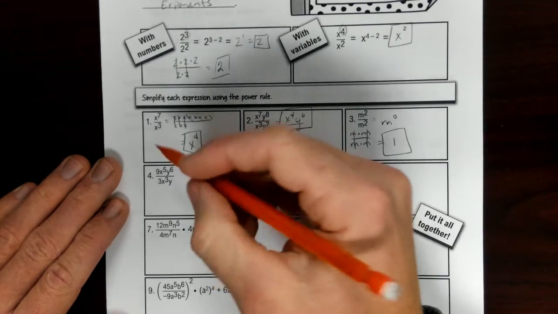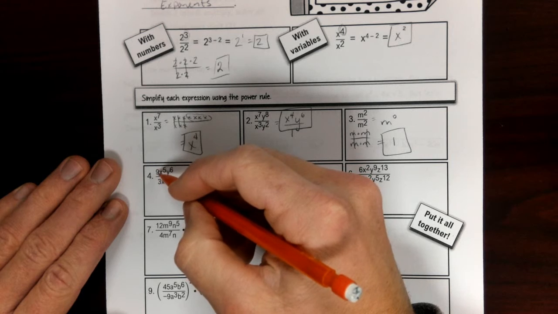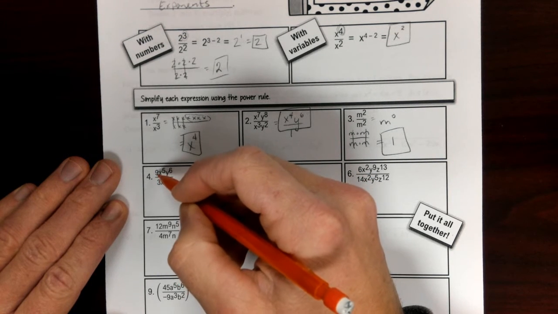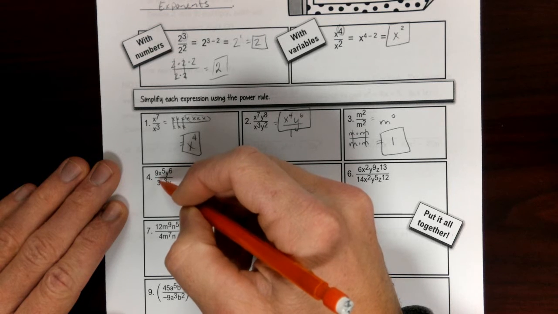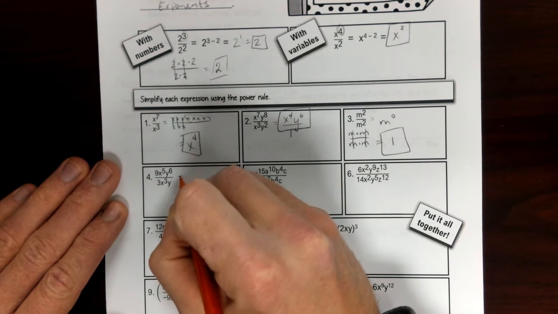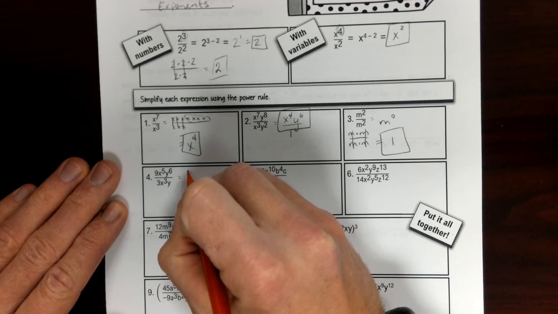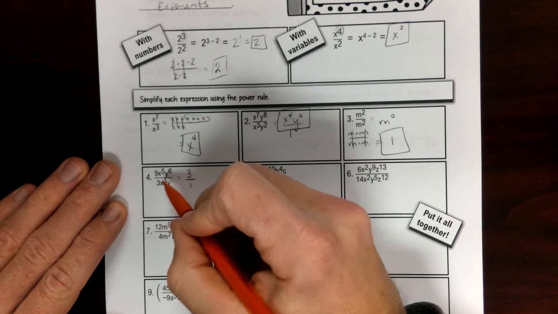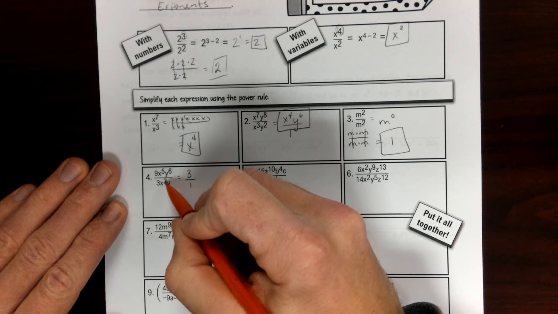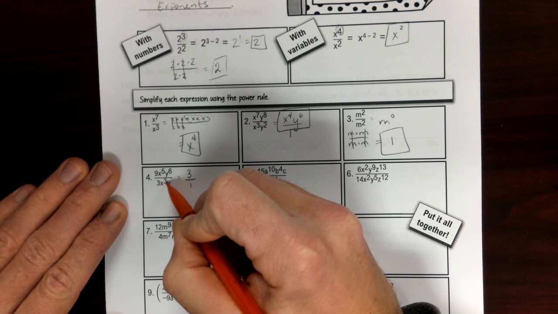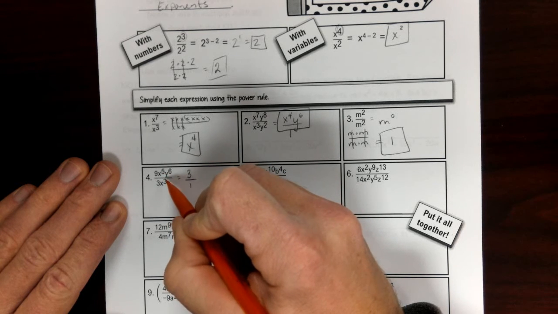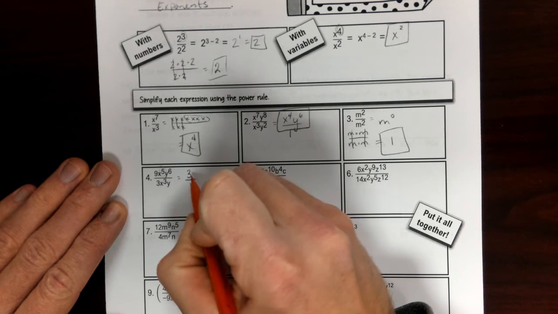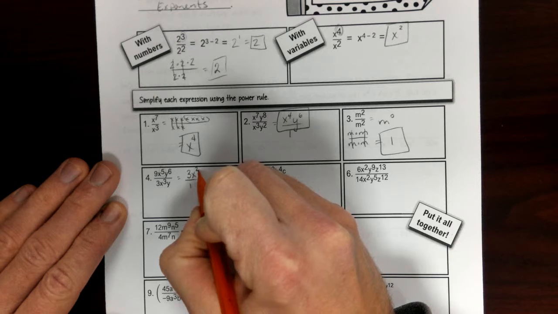Number 4, now we're going to add in coefficients. Now again, this is dividing, right? So we're going to divide the coefficients. So this is 9 divided by 3. It's not 9 minus 3. You don't get 6. 9 divided by 3 is 3 over 1. Now let's look at our variables. We have x to the 5th over x to the 3rd. So 5 minus 3 is 2. We're going to subtract exponents. 5 minus 3 is 2. Again, the 5 is the bigger exponent, so x squared is going to stay in the numerator.